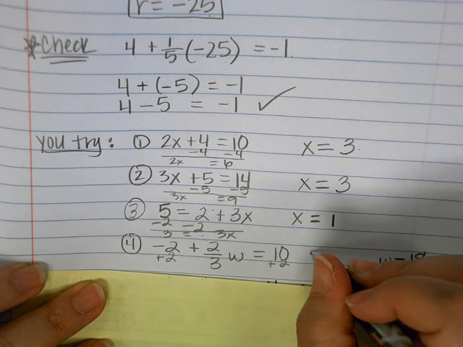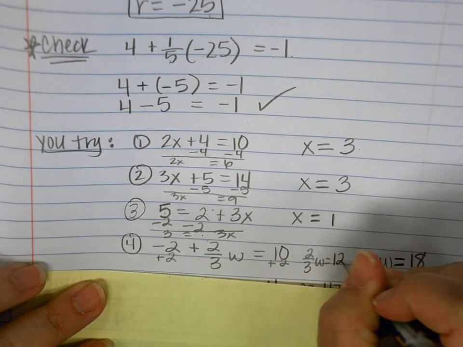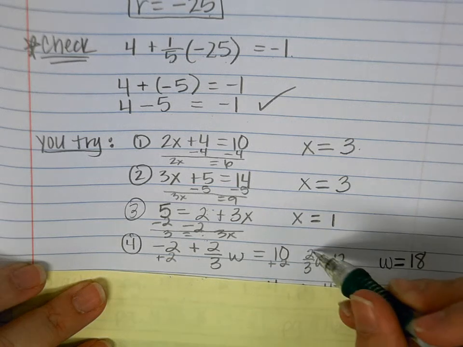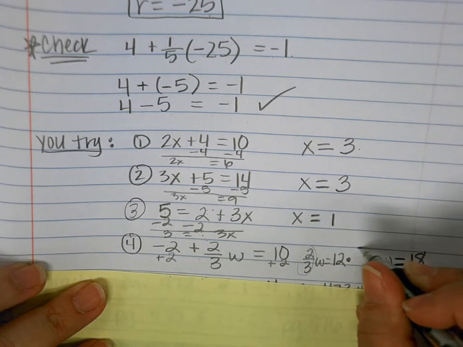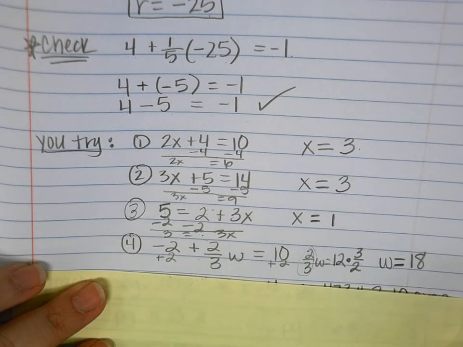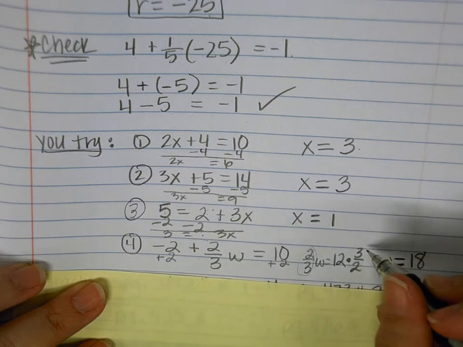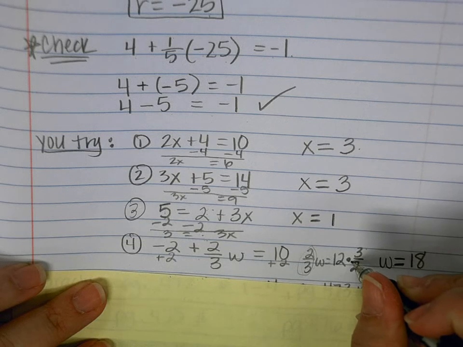I'm going to rewrite it right here. 2/3 w equals 12, right? And then to solve this fraction, we flip it and multiply. Remember this? Okay? So you could do 12 times 3 divided by 2, or could you cross cancel? Yeah? So 2 goes into 12 6 times. 6 times 3 is 18.